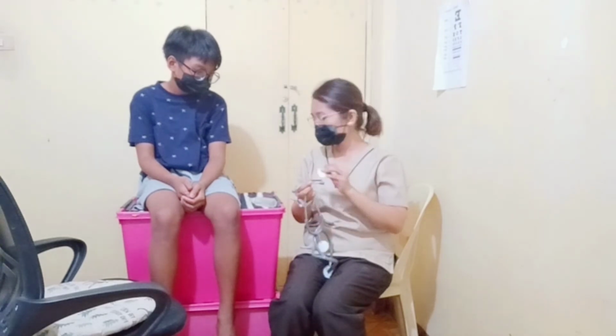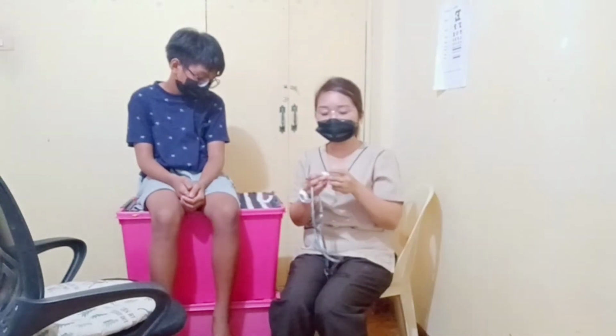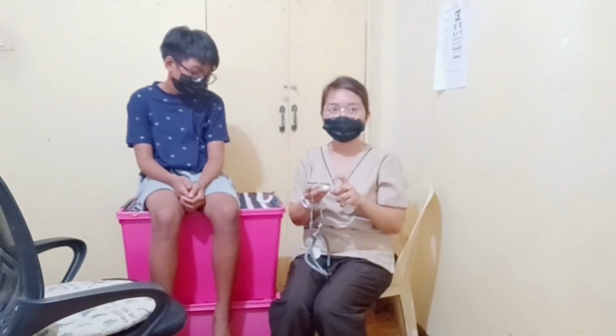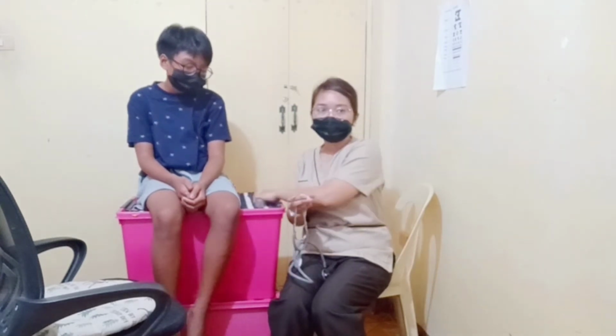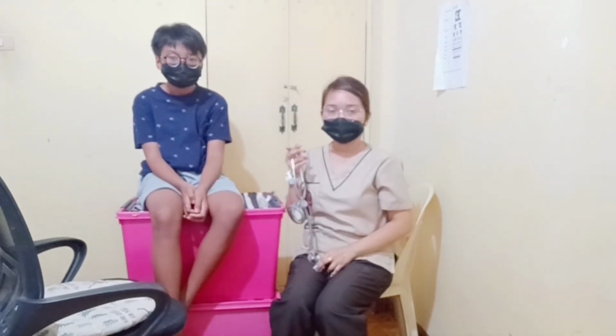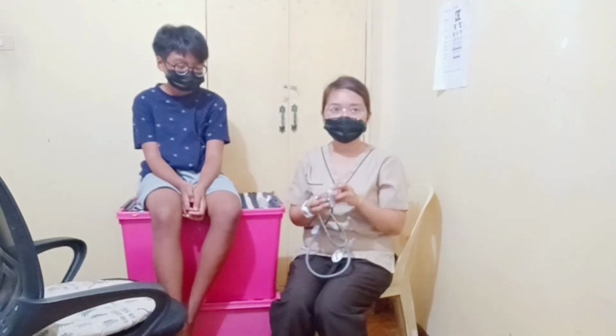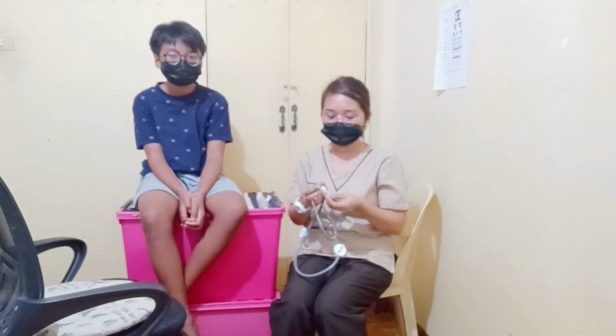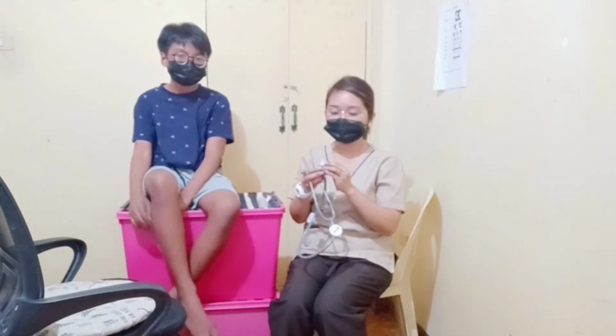Okay, we clean the earpiece and at the same time, we also clean the diaphragm. This is the diaphragm.